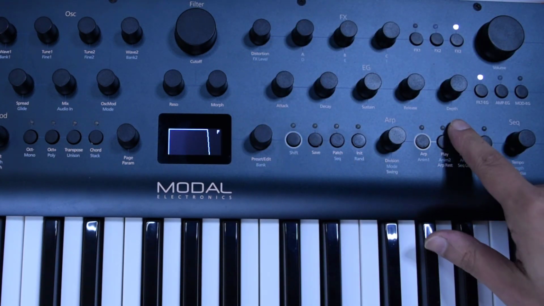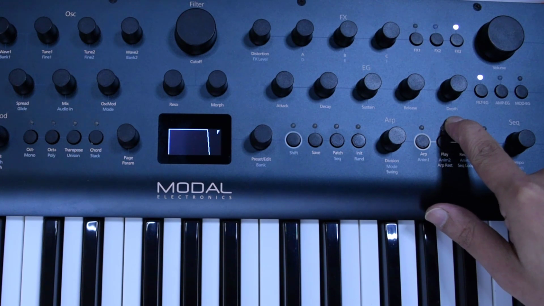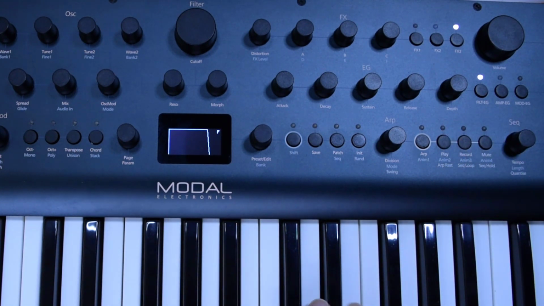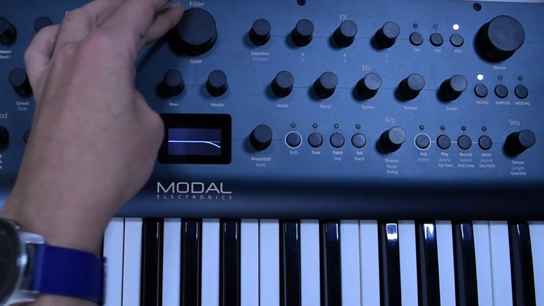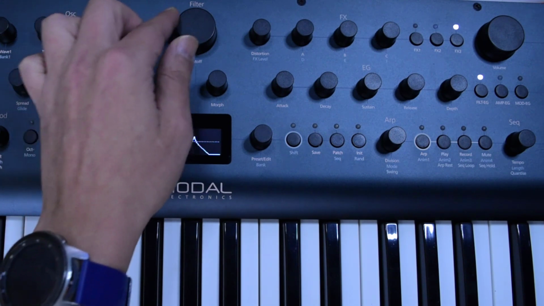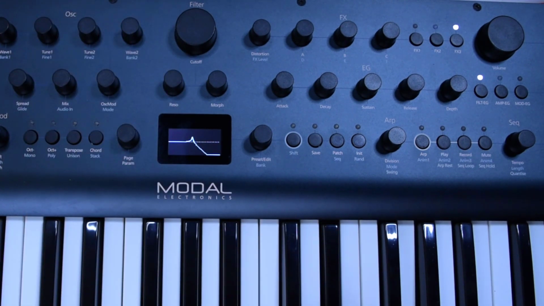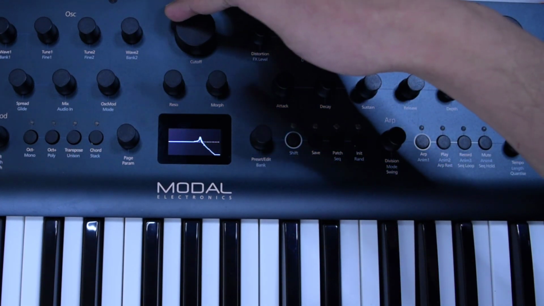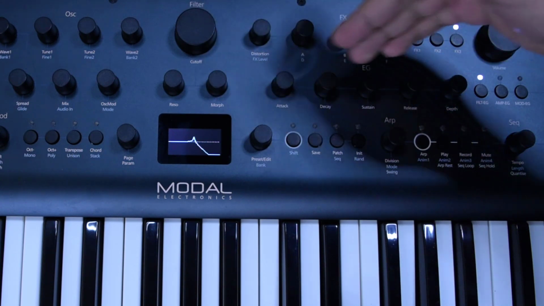Now, then you have the depth control, and this is how much you're going to be doing of whatever envelope that you're using. Now, for now, again, you're using a saw. I'm going to do a little bit of cutoff and a little bit of resonance so we can really hear this. So we are doing something like that. So what I would love to do is to use the filter envelope to move this and do something like that. And of course, we use the ADSR.